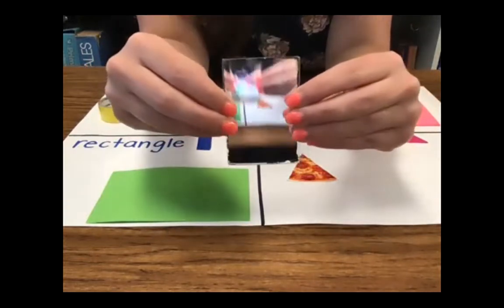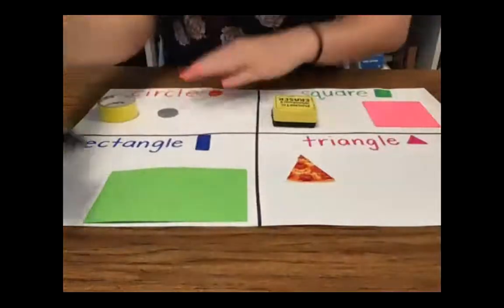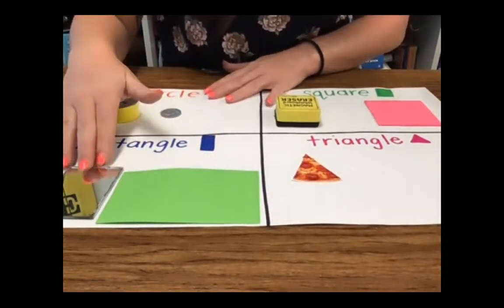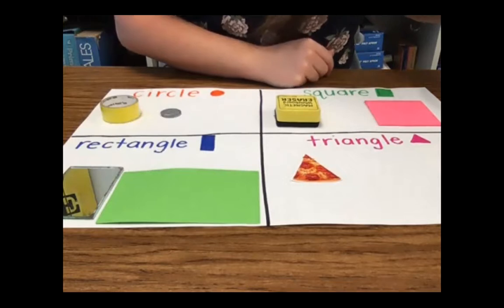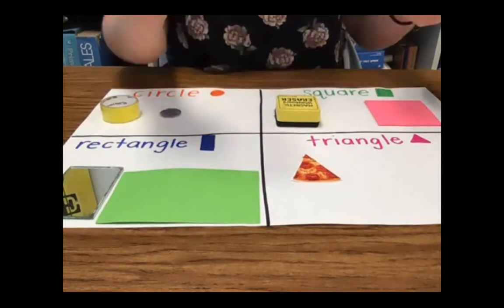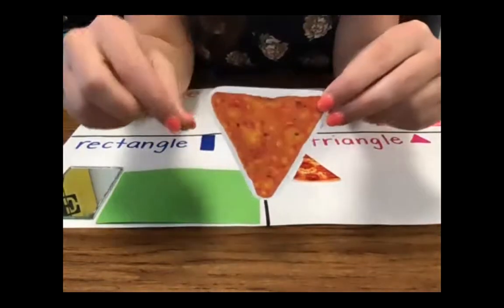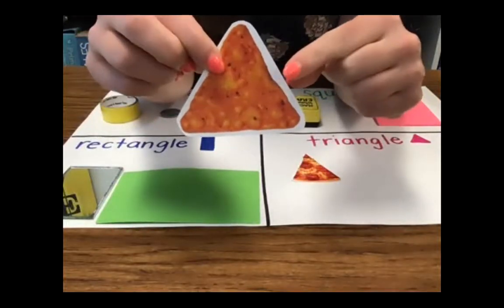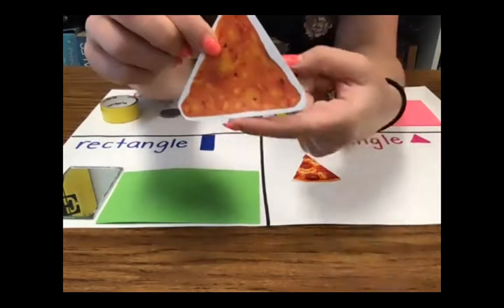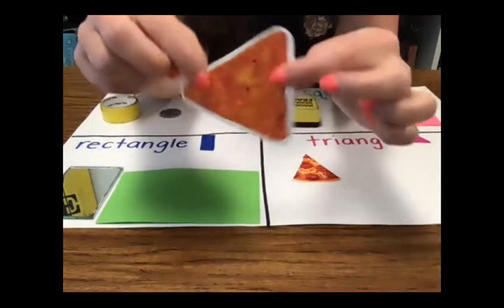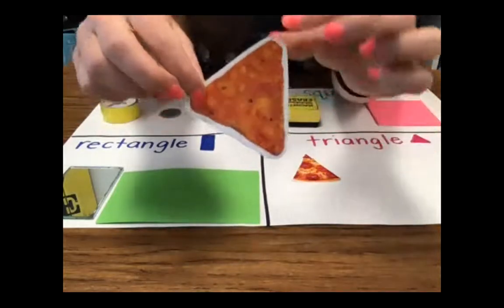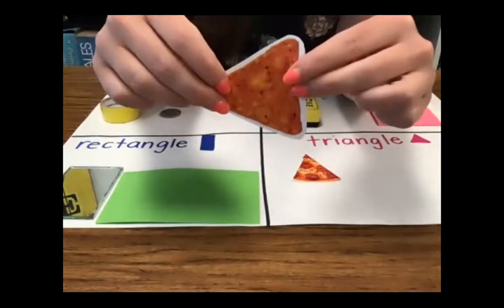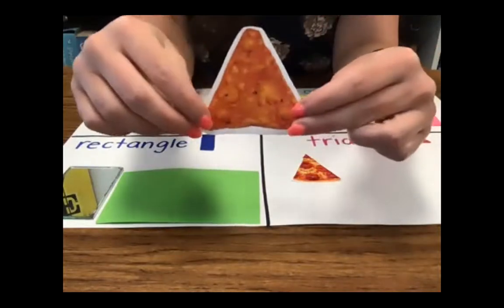You are exactly right. Man, you guys are too smart. You know too much about shapes. All right, let's do one more. Oh, my favorite, a Dorito. Do you like Doritos? Doritos are so yummy. Are you ready to count the sides? 1, 2, 3. A Dorito has 3 straight sides or 3 straight edges. What is the name of our shape that has 3 straight sides?